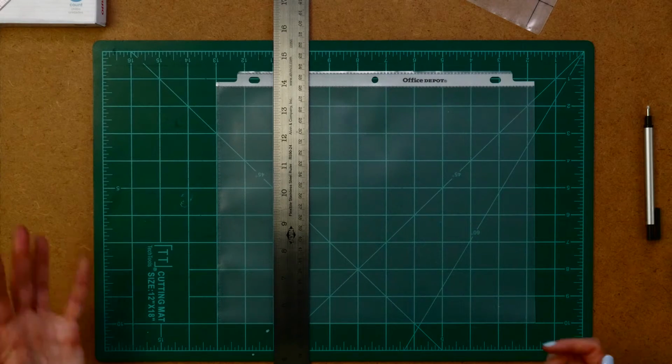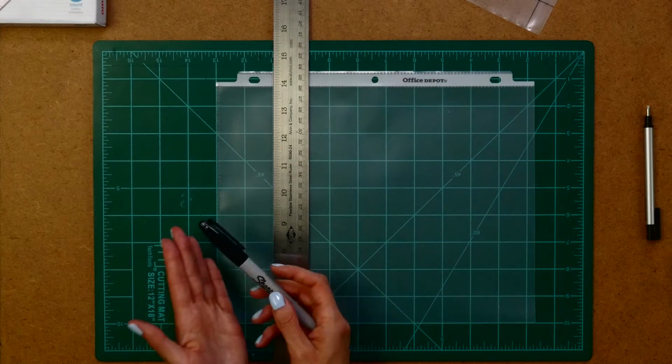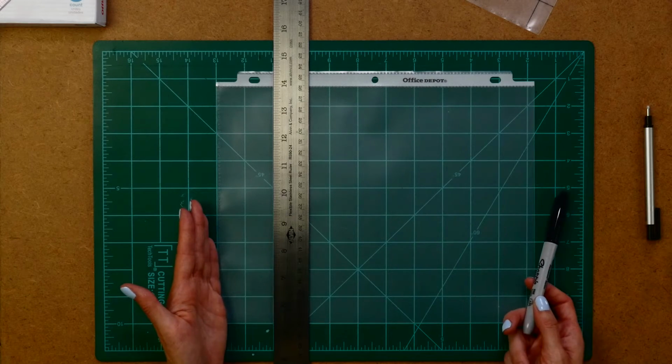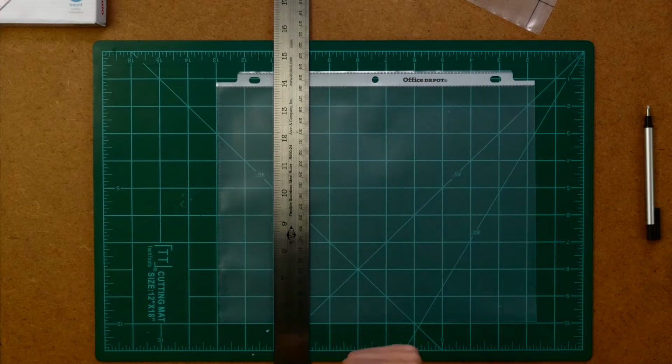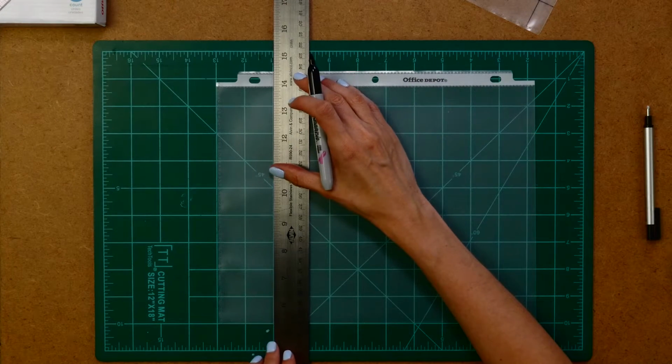And now this part I'm just going to kind of speed through. You're going to see I'm going to lay out 2-inch grids this way and then 2-inch grids this way. And I don't want to bore you while I do each step, but I want you to be able to see the final product.